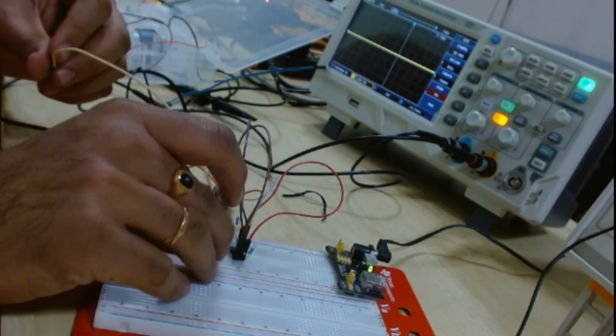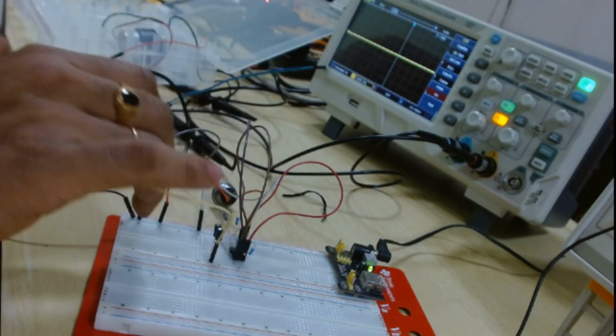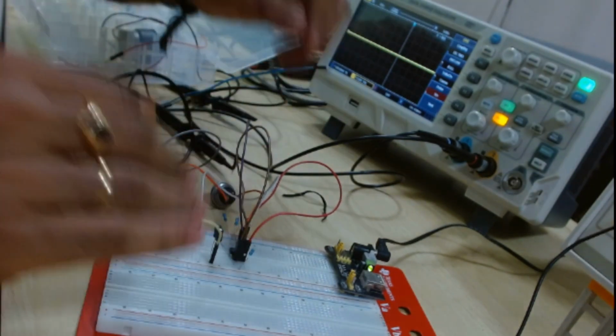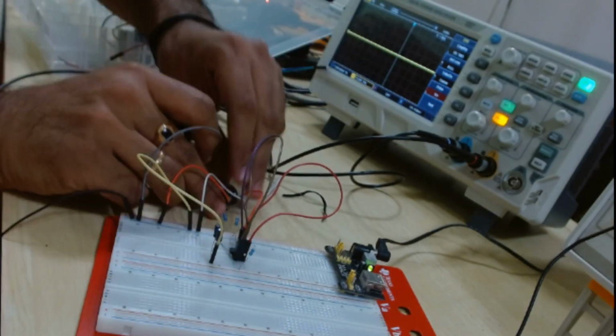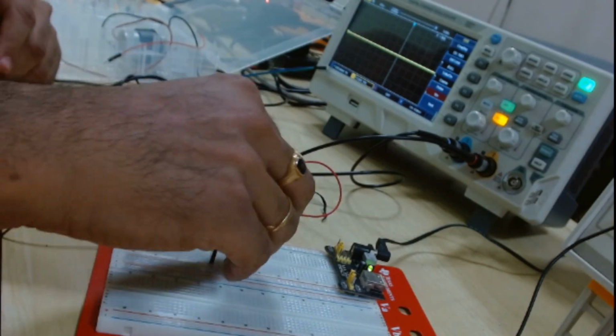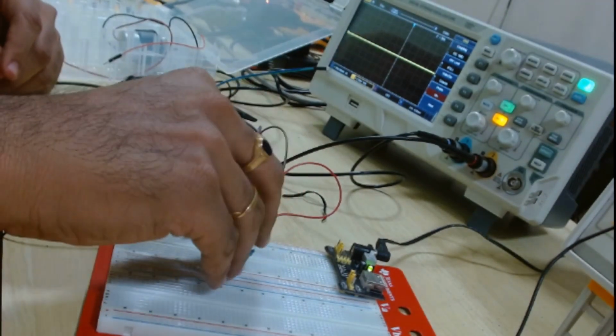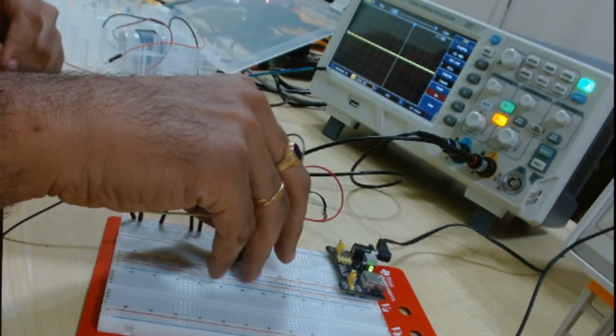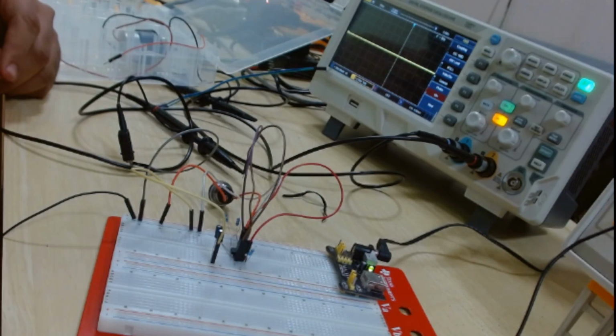One thing I notice is I have not connected a ground to the circuit, so let me add that. And still at pin number 2, I am actually seeing a low voltage. I am expecting it to be high because it is pulled high.